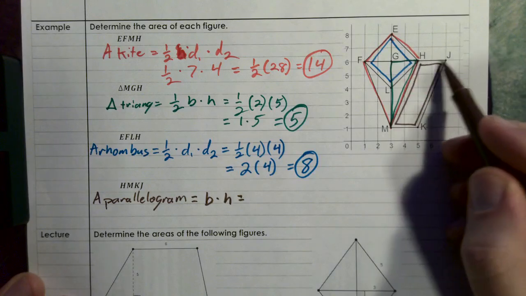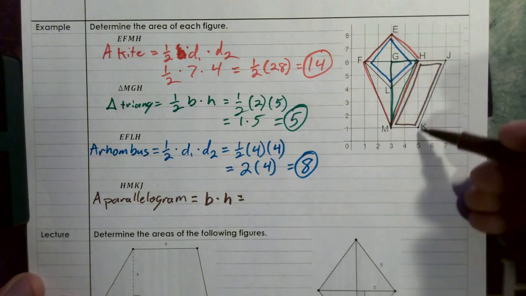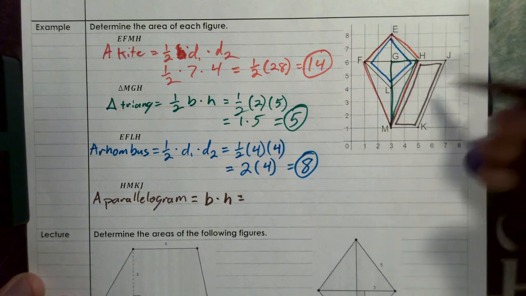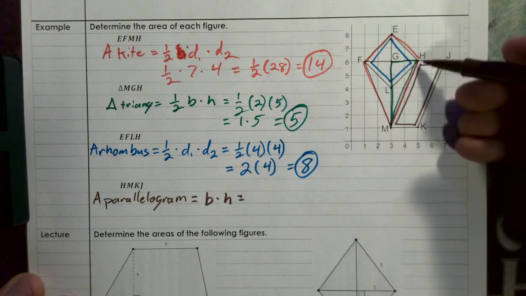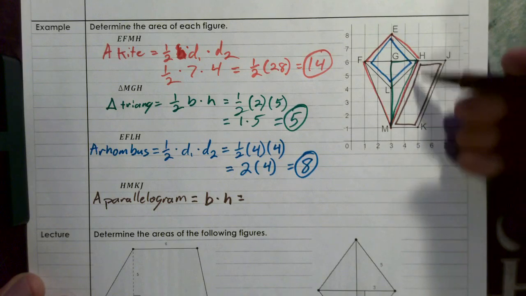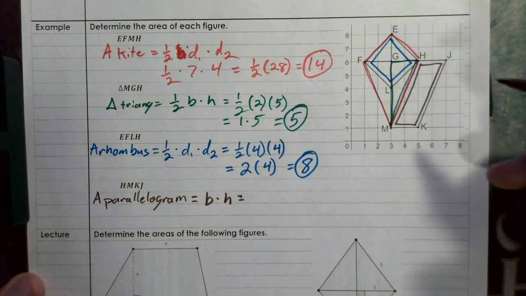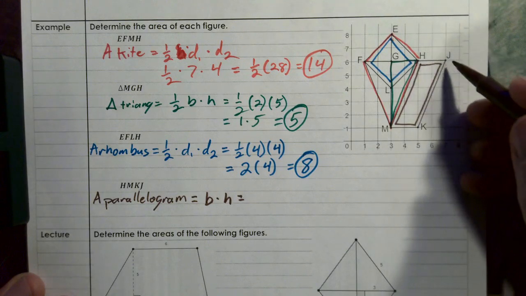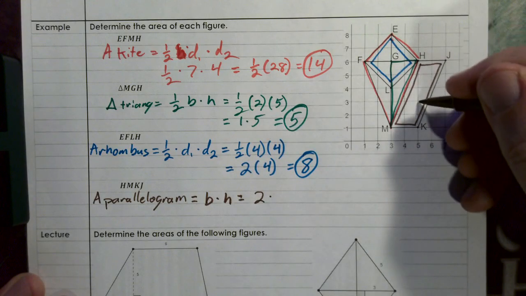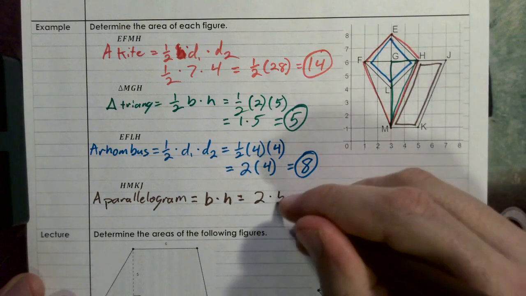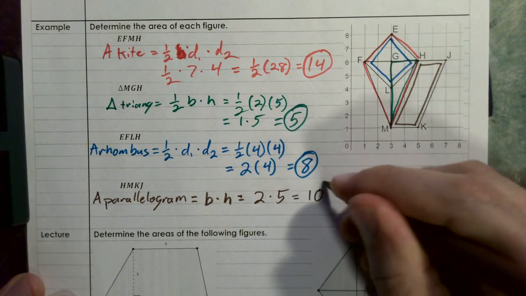We could use this as a base and then go perpendicular to it, but that seems super annoying. Why don't I use this one, because then I can use this as the height of my parallelogram. So it's 2 times our height, which is 5. So its area is 10.